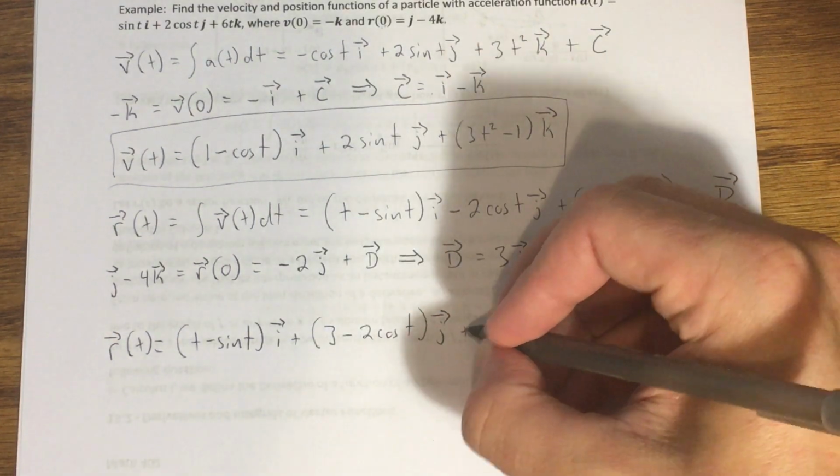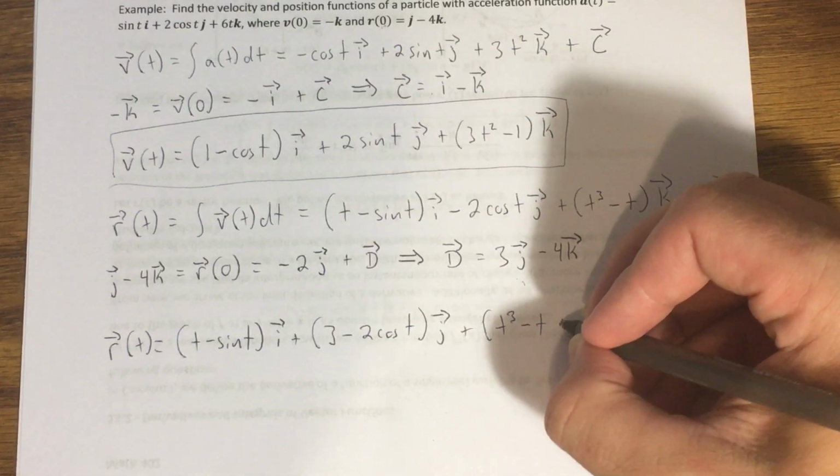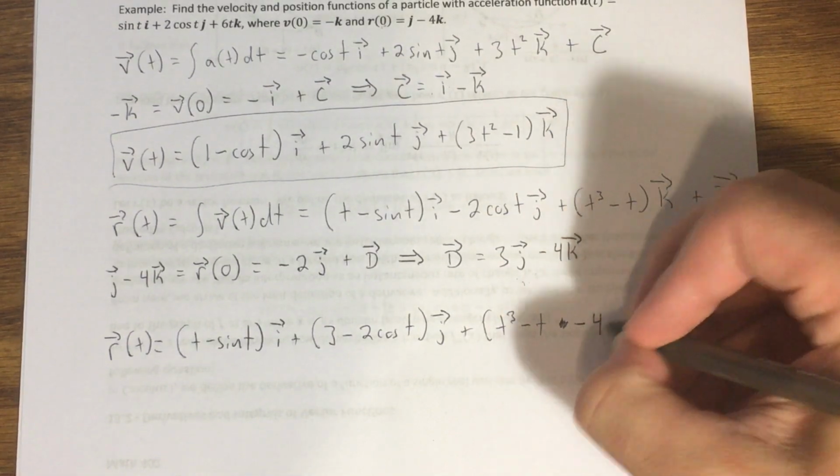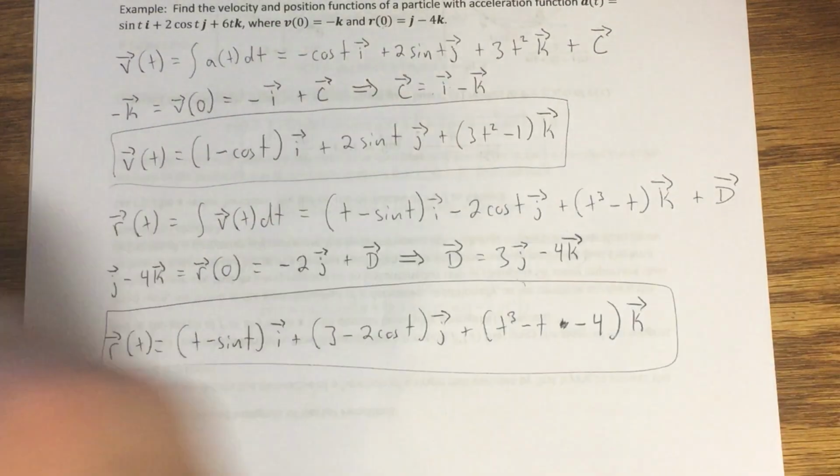Let's write that this way, plus t cubed minus t minus 4. It should be a minus k, and that's my position function.